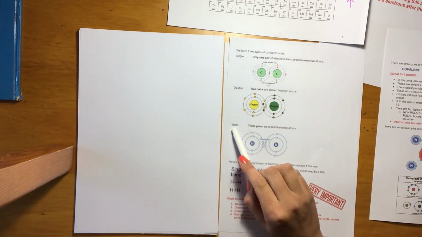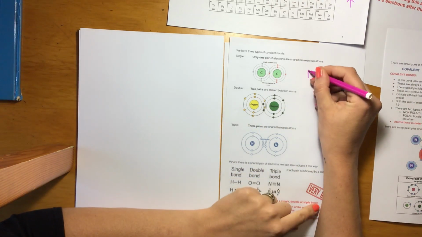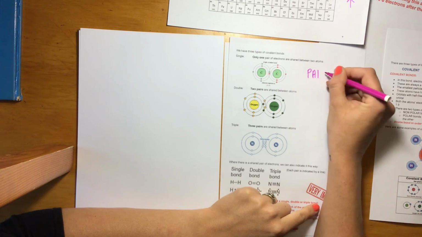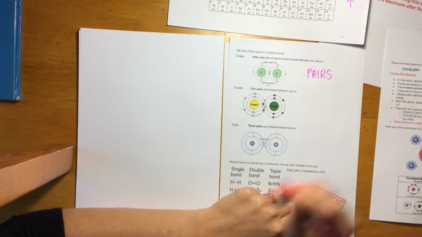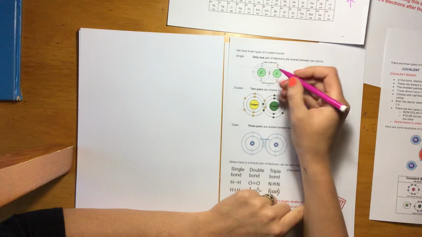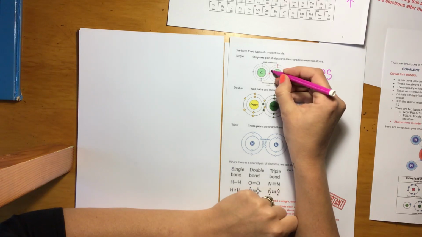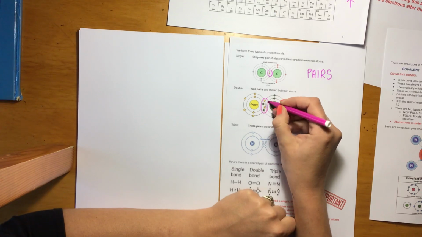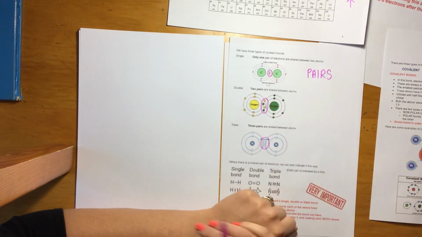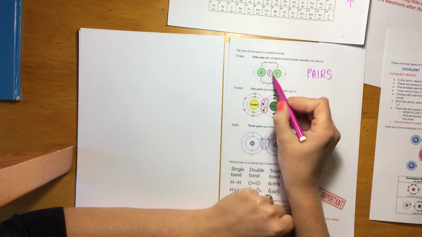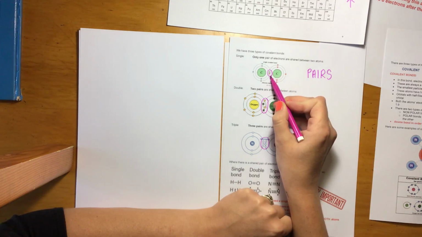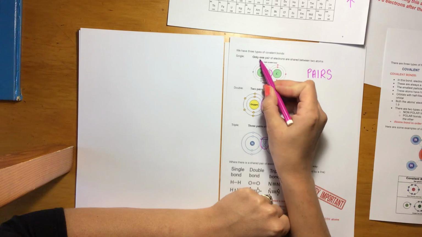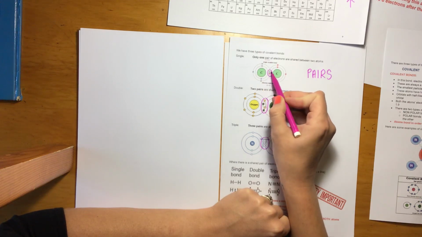Now, whenever a bond is formed, there are always pairs of electrons present. So, when we have a covalent bond, certain electrons are shared between the atoms. When we have a single bond, it means there is only one pair of electrons being shared.